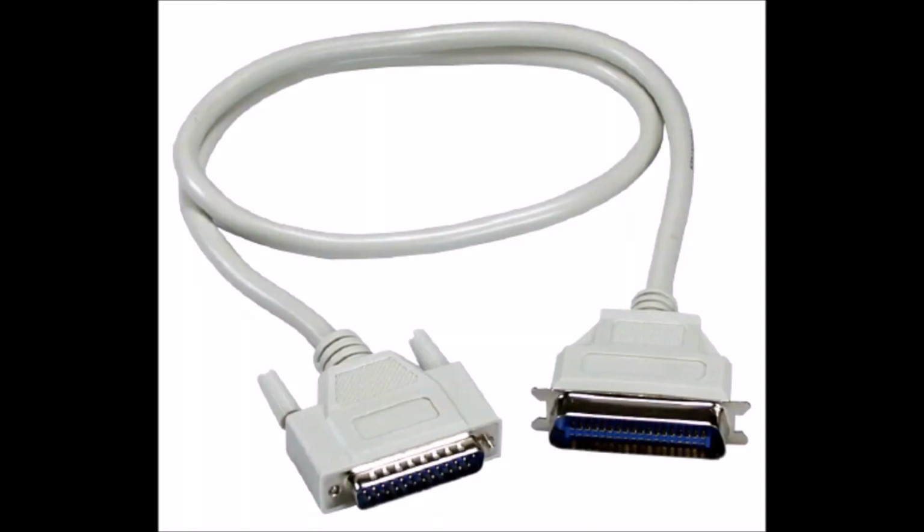And finally, to end it all, the Centronics parallel port connection. This has 36 pins and is used to connect your computer to printers and other external devices.